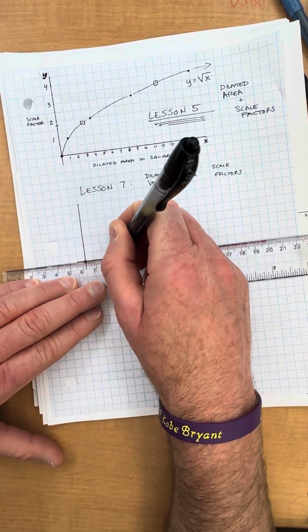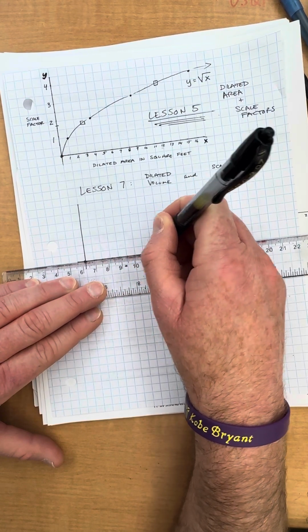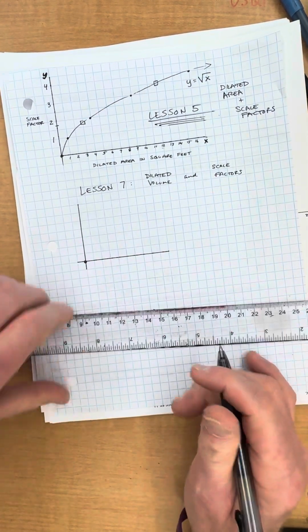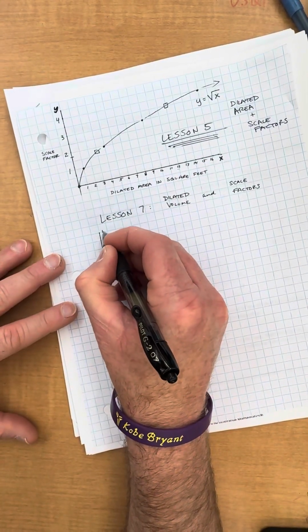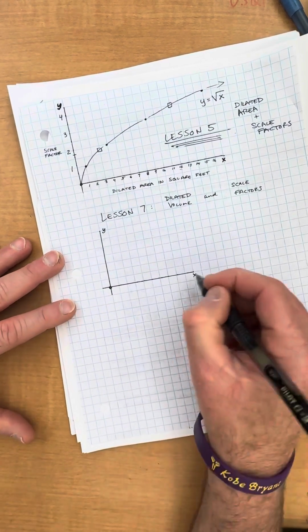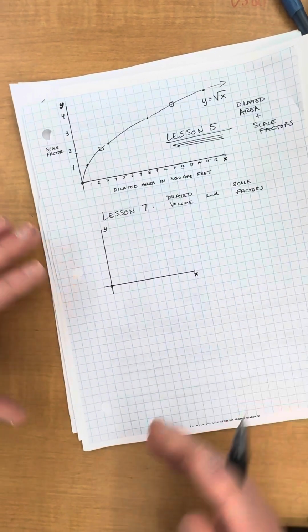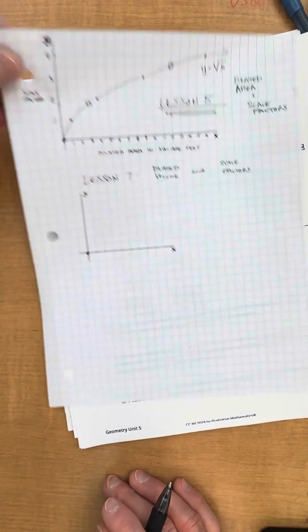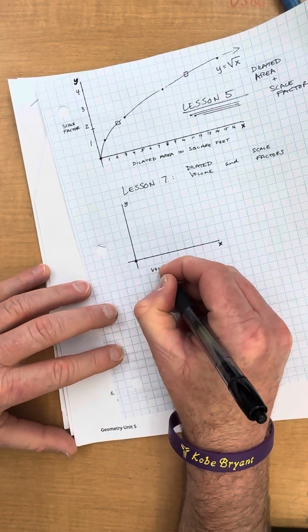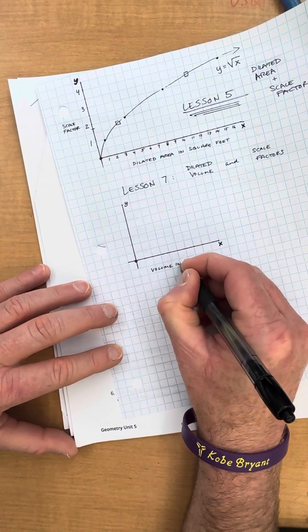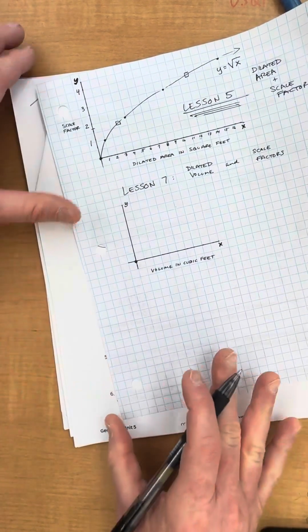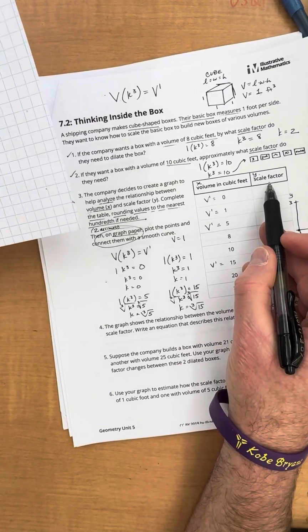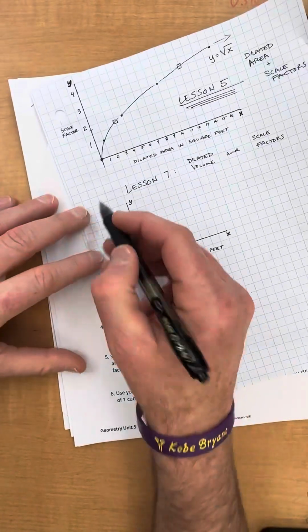1, 2, 3, 4, 5, 6, 7, 8, 9, 10. And then just draw your X right here at the end and draw your Y up here. If you want to do cool fonts, that's not a bad idea. But X represents the volume in cubic feet. That was given to you in the problem. Y represents your scale factor.